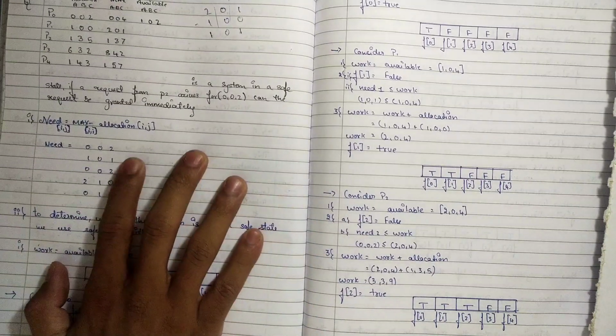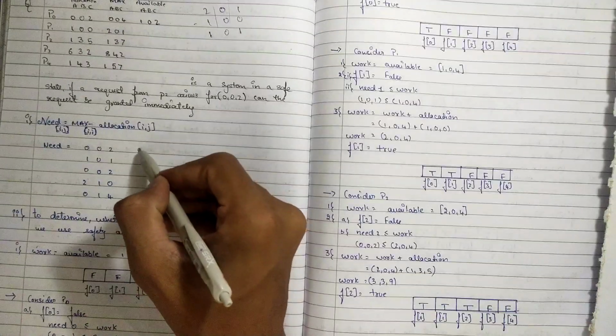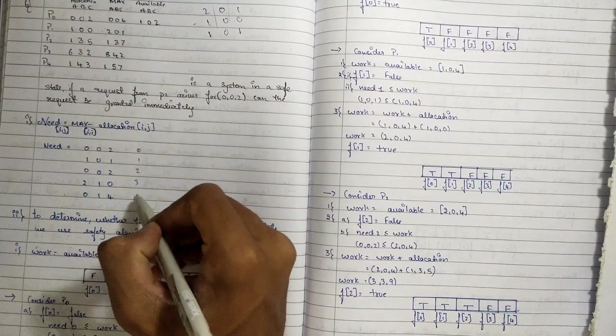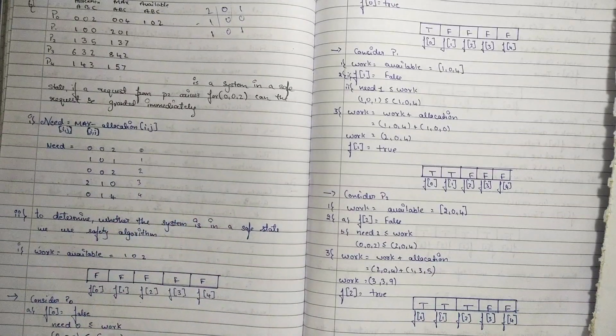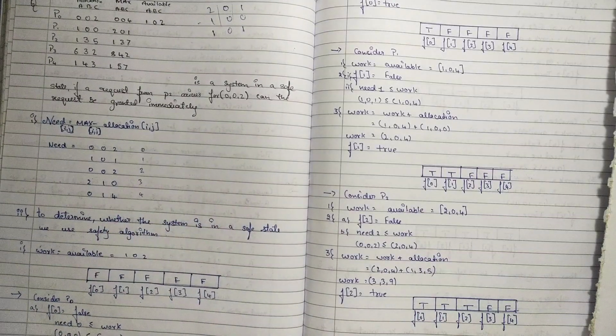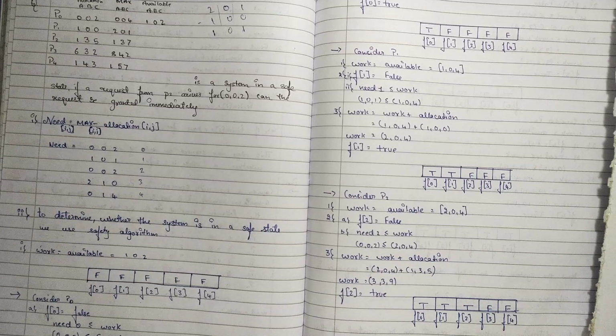So here this is the need matrix for 0, 1, 2, 3, 4. It will check if need of 0 is less than work. Work is what is available, so 102, and need is 002. So each bit you have to check one by one. If any one of the bits does not satisfy this condition, then the whole thing does not satisfy it.